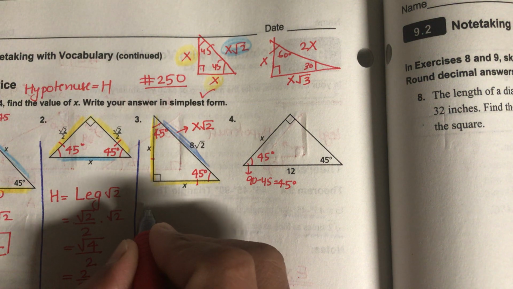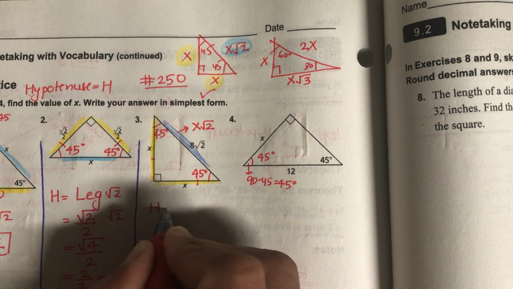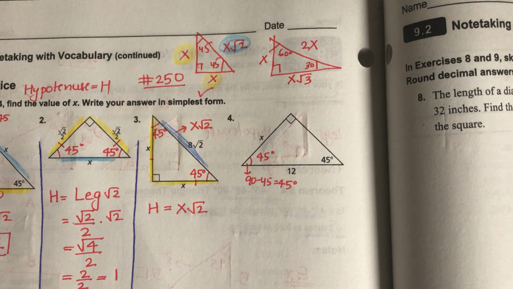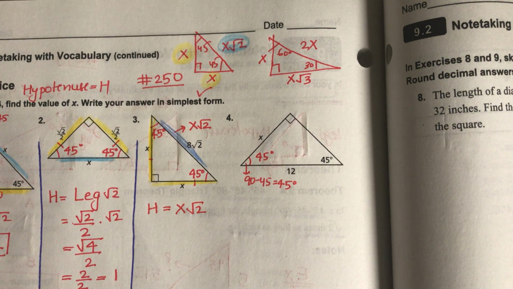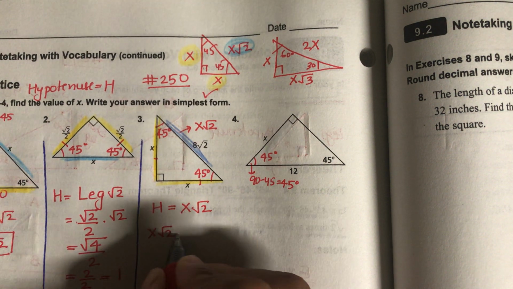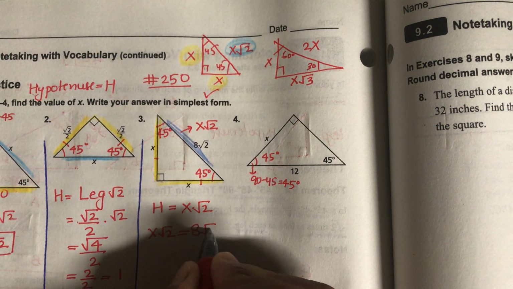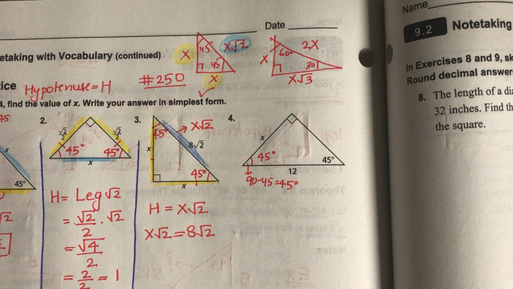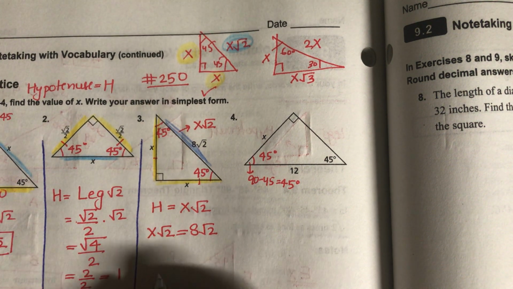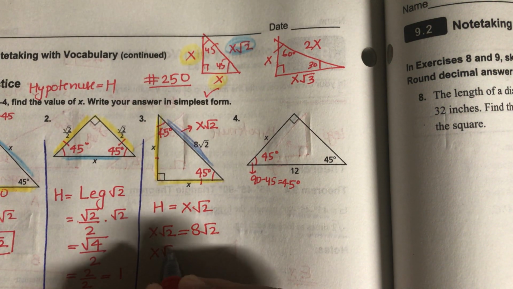The hypotenuse is x root 2, but they have already given us that it is actually 8 root 2, so I can write down x root 2 is 8 root 2. What are we supposed to find? We are supposed to find the value of x. I need to isolate x. I have to divide both sides by root 2.